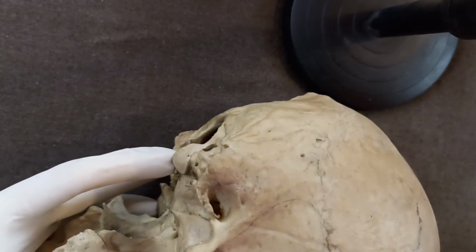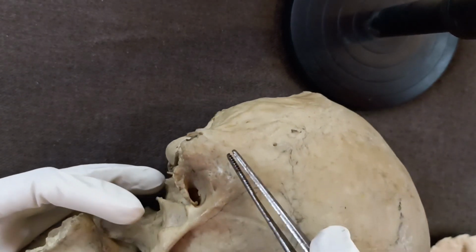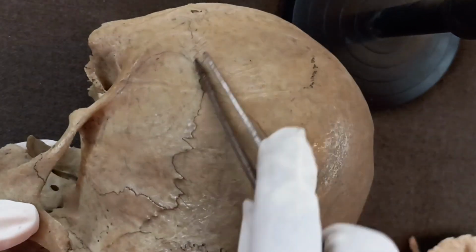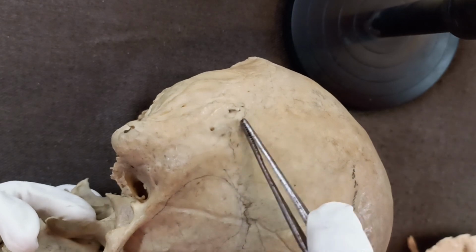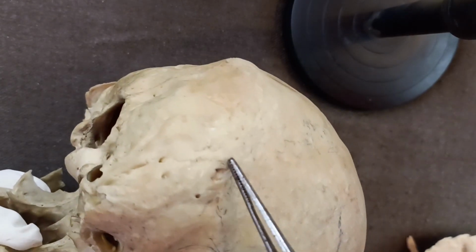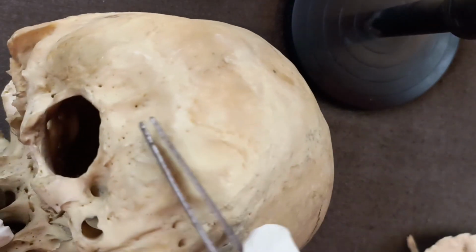So here is the articulated skull. This one is the mastoid part and this is the parietal bone. So in the posterior aspect, it is articulating with the posterior lower border of the parietal bone, and its posterior border is articulating with the occipital bone.